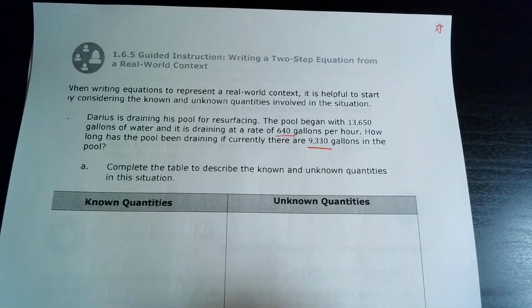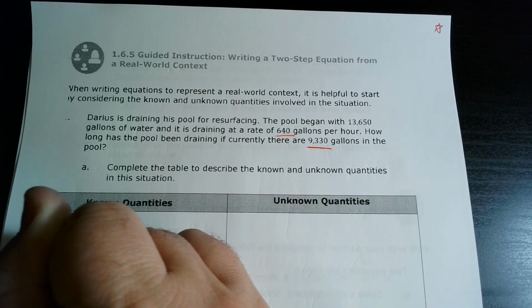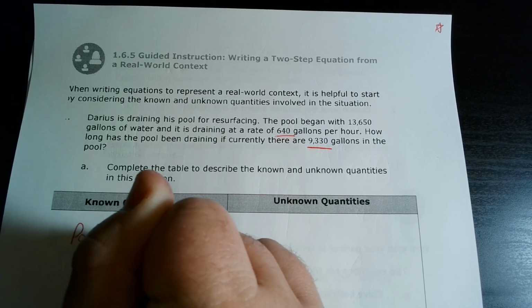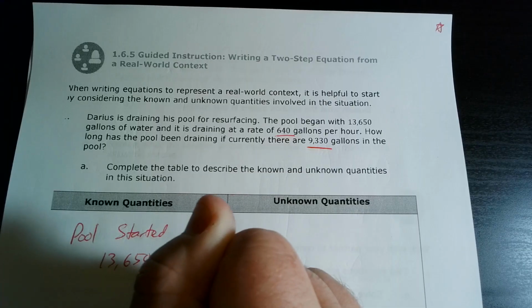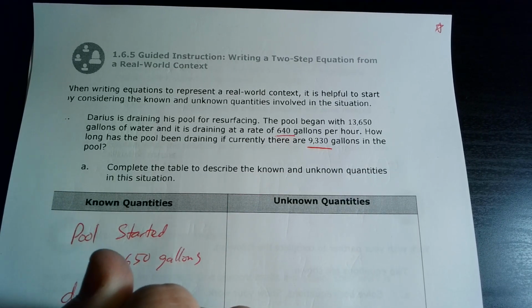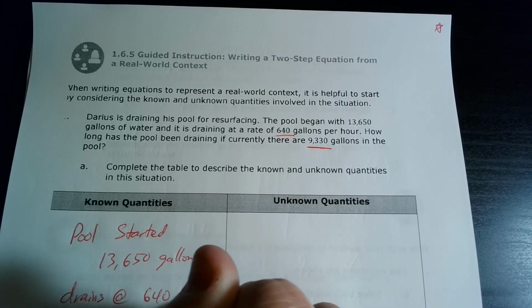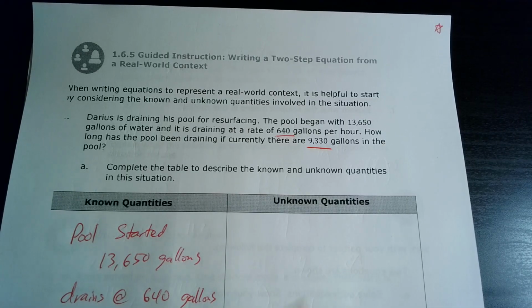All right, so we know that the pool started with 13,650 gallons and drains at 640 gallons per hour, and it's currently at 9,330 gallons.